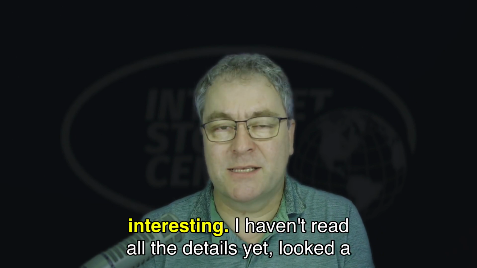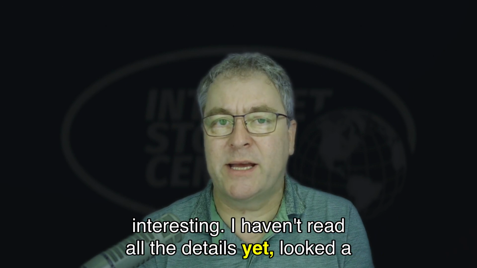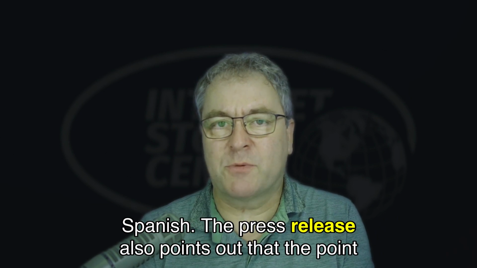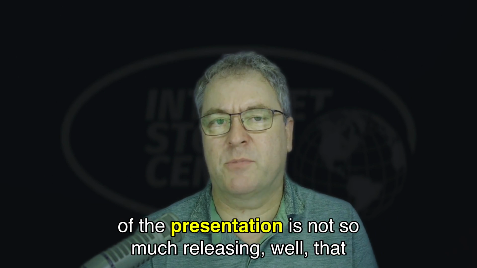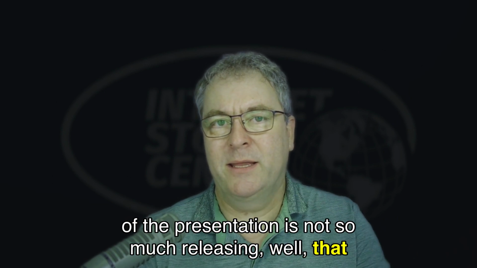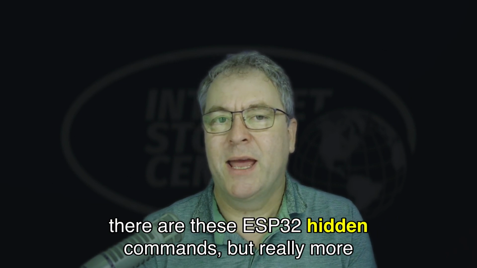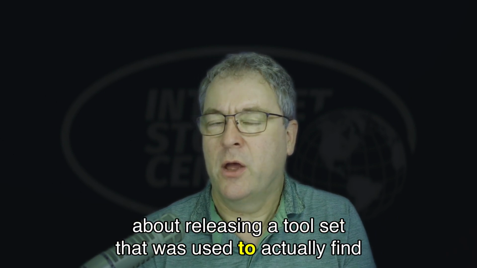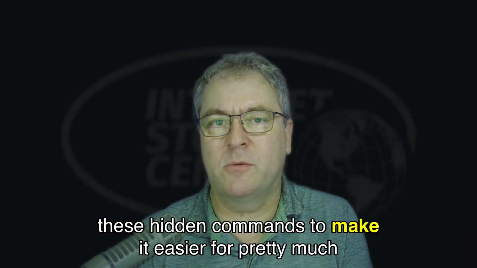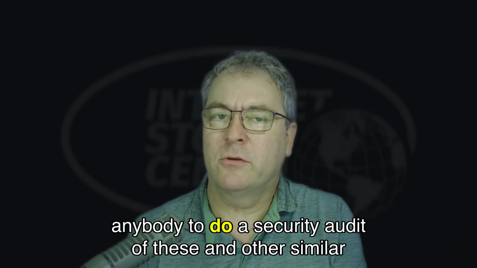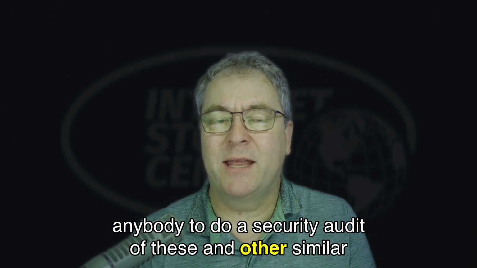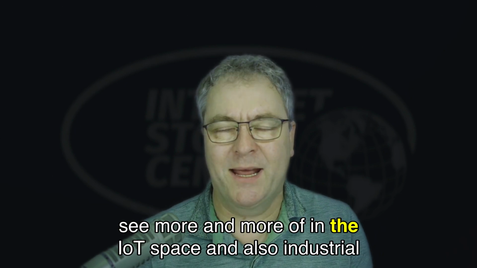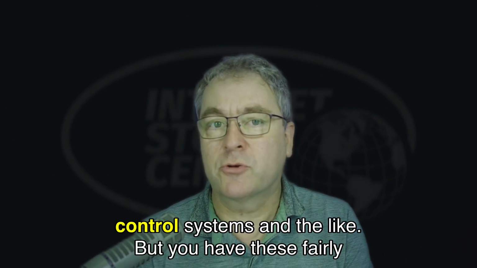The paper is interesting. I haven't read all the details yet, looked a little bit at the presentation, but it's in Spanish. The press release also points out that the point of the presentation is not so much releasing that there are these ESP32 hidden commands, but really more about releasing a tool set that was used to actually find these hidden commands to make it easier for pretty much anybody to do a security audit of these and other similar chipsets, because that's certainly something that we see more and more of in the IoT space and also industrial control systems and the like.